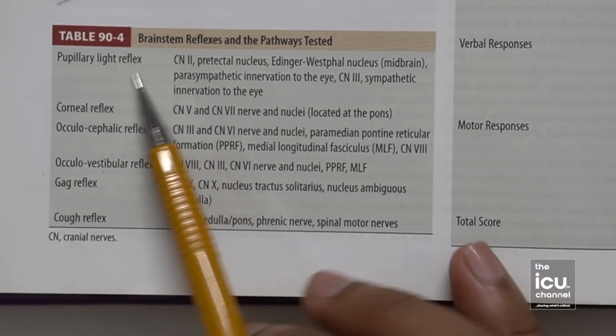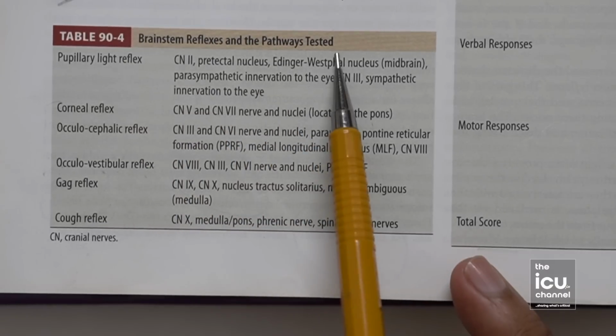and which part of the brainstem we are checking. For your better understanding, I'll show you a snippet of one book. Please give 1 or 2 minutes of attention to that also. So this is what I was telling you about. So, brainstem reflexes and the pathways tested.